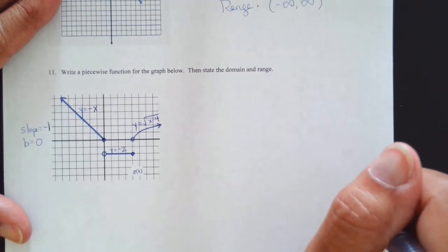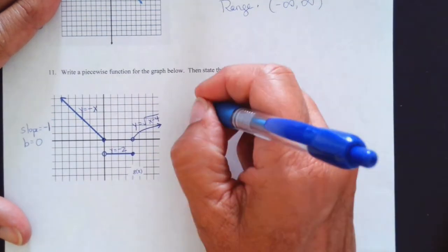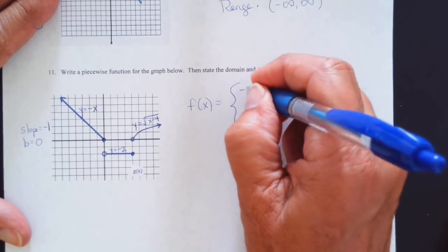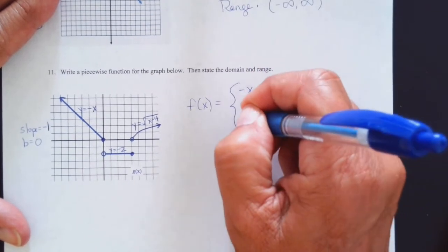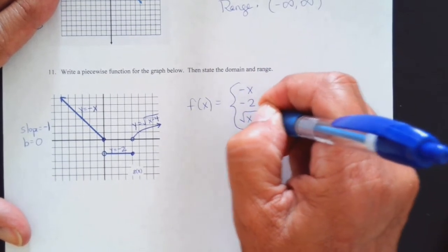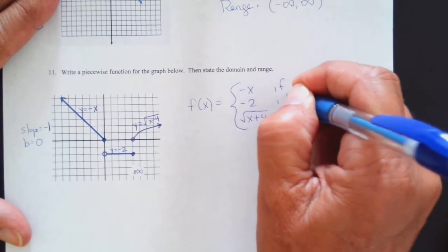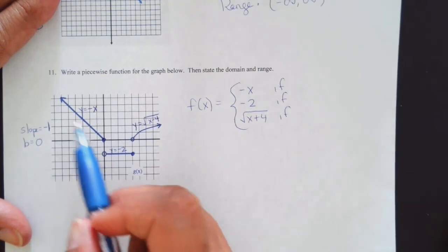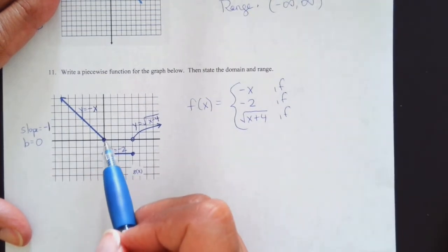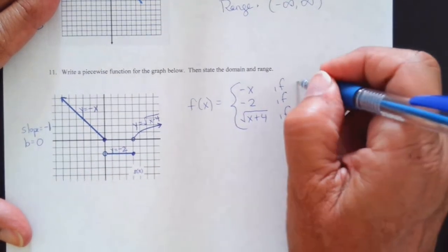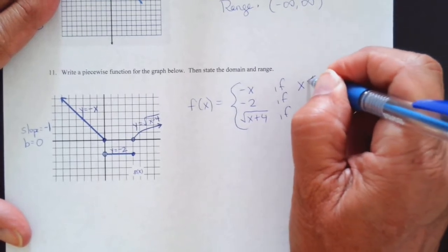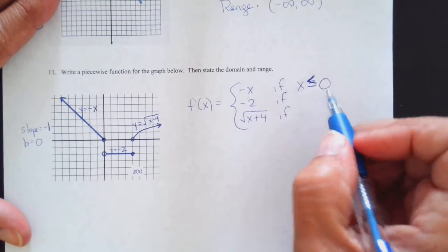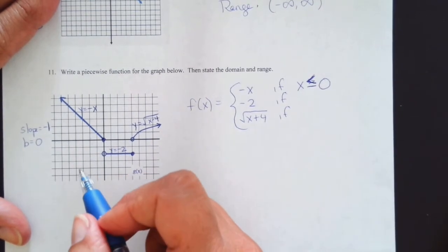All right, so let's write that left to right. 3 equations this time. So we're going to start with negative x. Then we're going to do negative 2, and then we're going to do the square root of x minus 4. And then we got to figure out when we're using those. Okay? So when are we using negative x? From negative infinity till we get to 0. And we're using 0. So that would be less than or equal to 0. All the numbers to the left of 0.